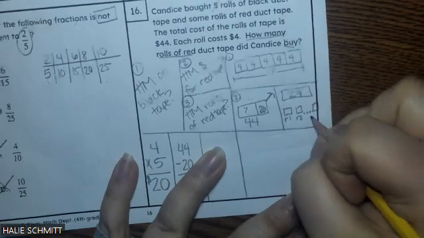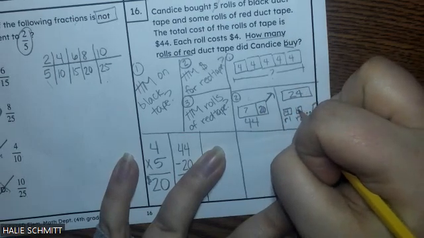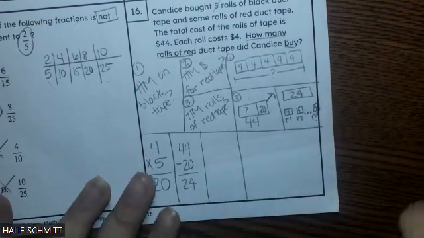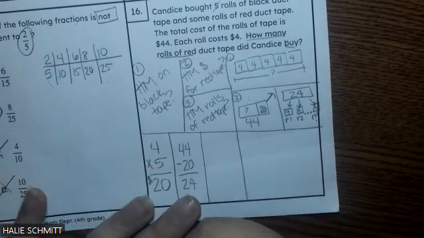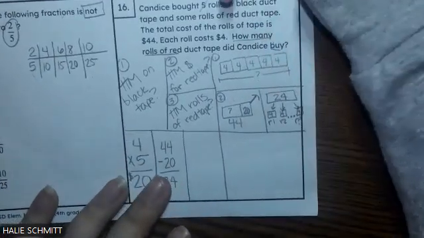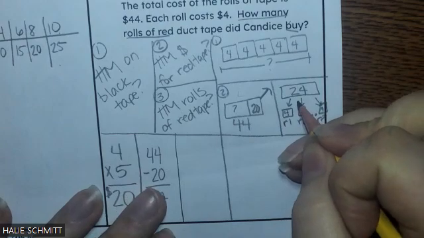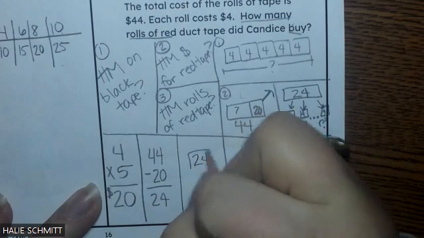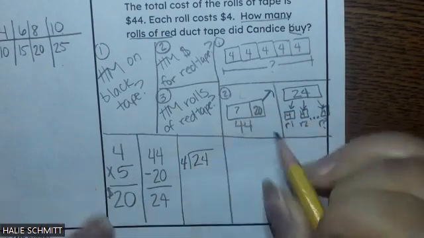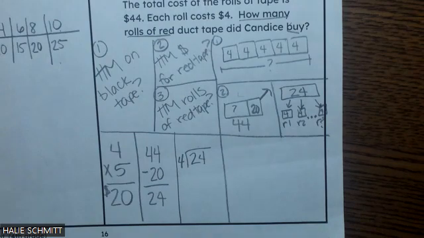I don't know how many reds I can get, but I know that each one is going to cost me $4, right? Hey, we've seen that strip diagram before. Actually going to be what? Division, right? We're going to say, okay, I have $24 and I'm dividing it by $4 to find out how much I have left.